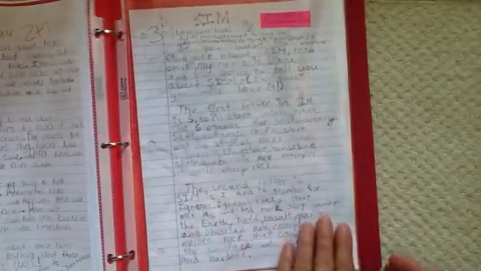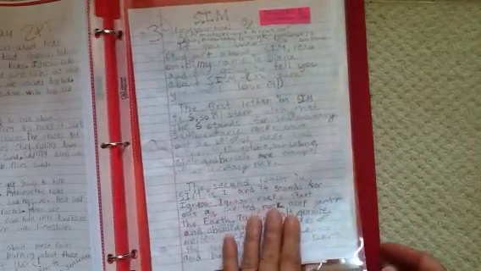This is Student Number 2's. She hit all of the points on the rubric. She did a great job, with a great hook in her introduction. This was a draft.